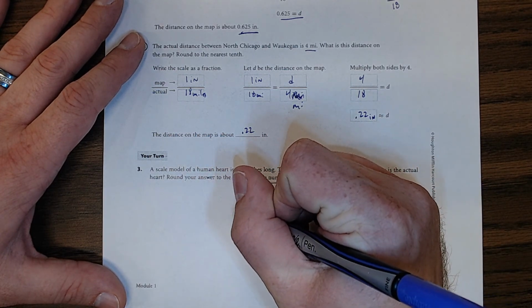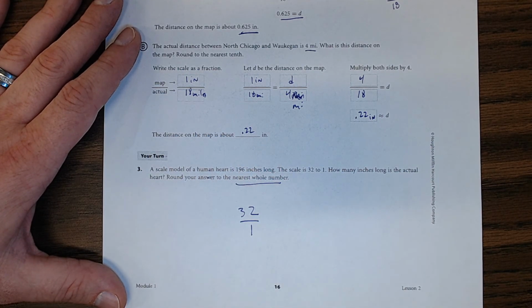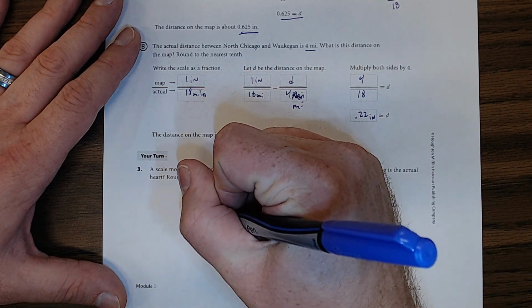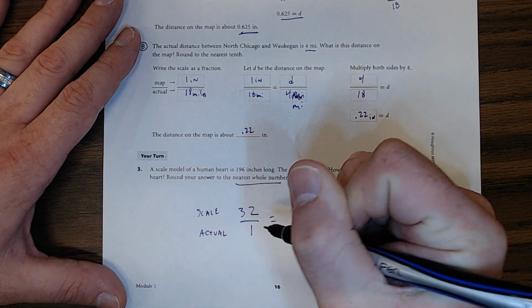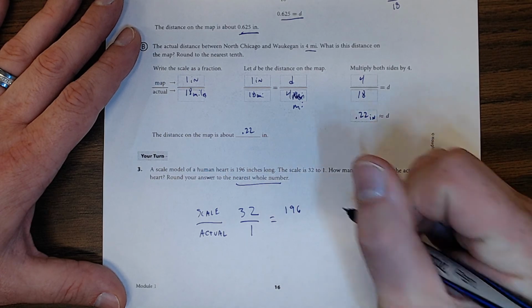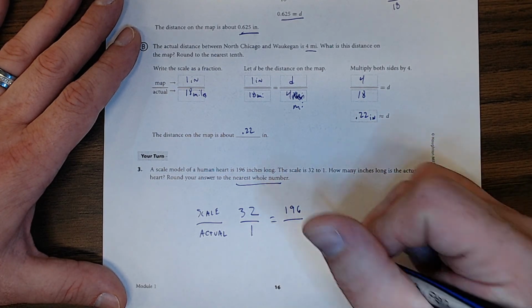So we set up the scale as a fraction. Remember, scale is on top and actual on bottom. The scale model of the heart is 196 inches. The actual length of the heart, we don't know.